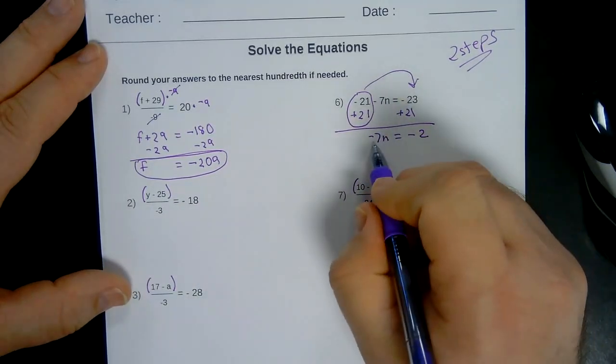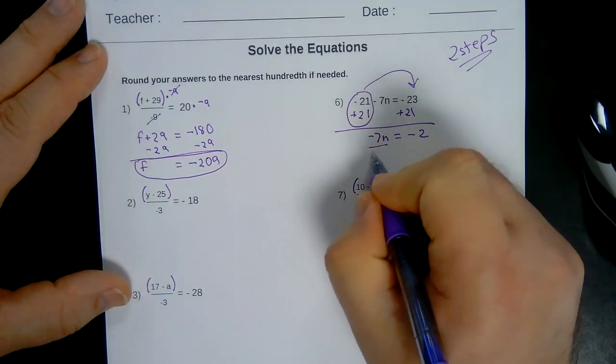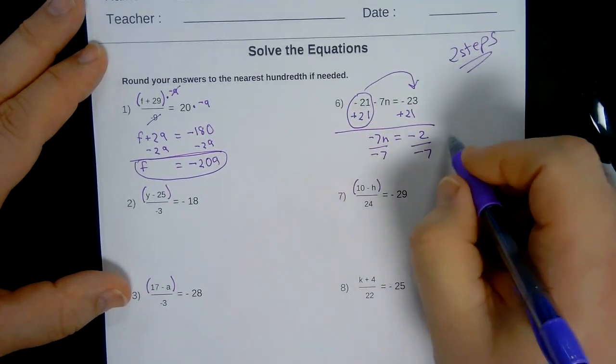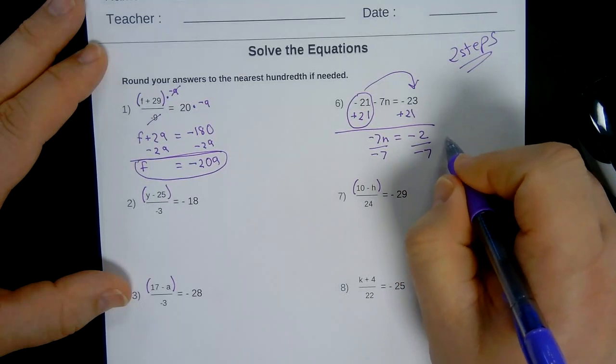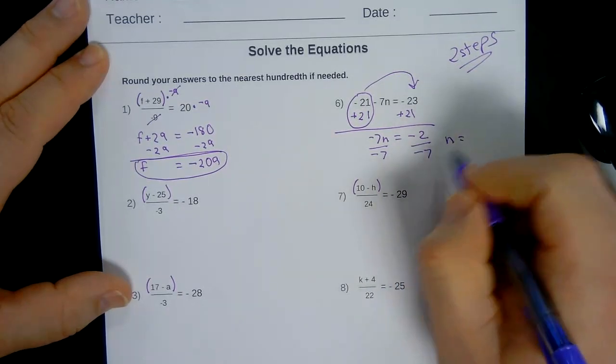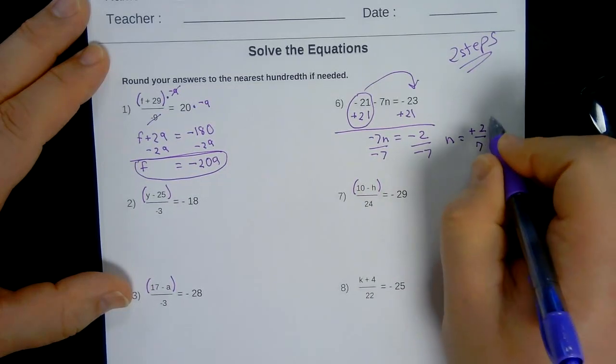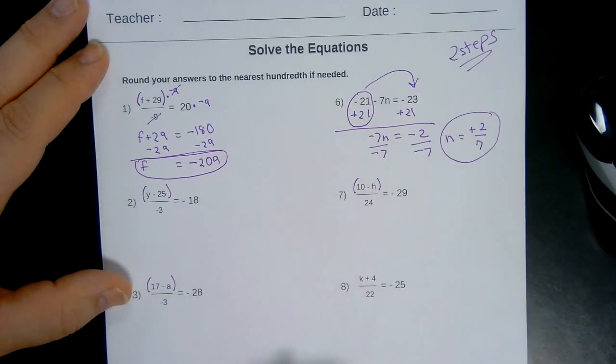Now the last step, this is negative 7 times n. I'm going to divide by negative 7, and we know that a negative over negative is positive, and you get positive 2 over 7. So make sure you take it all the way out there.